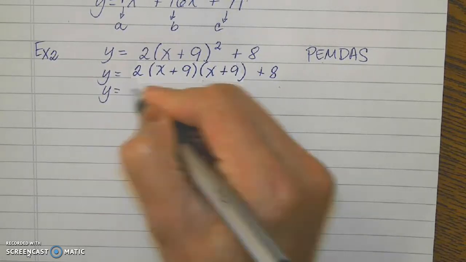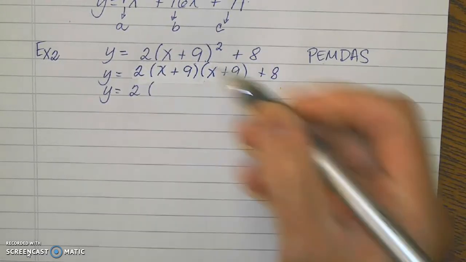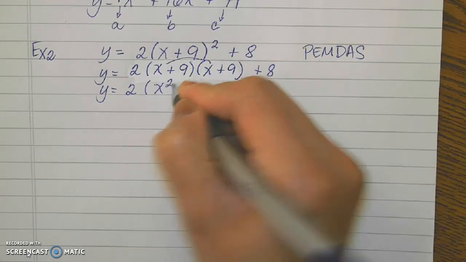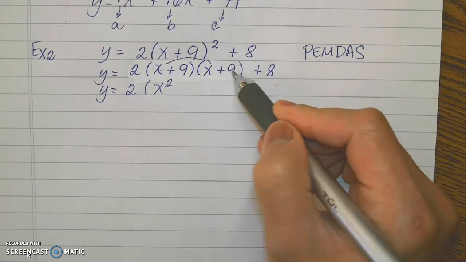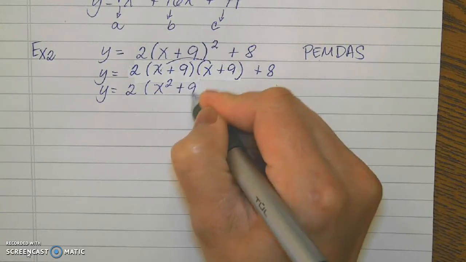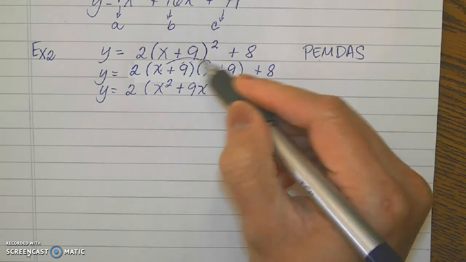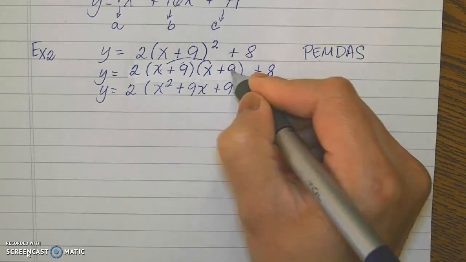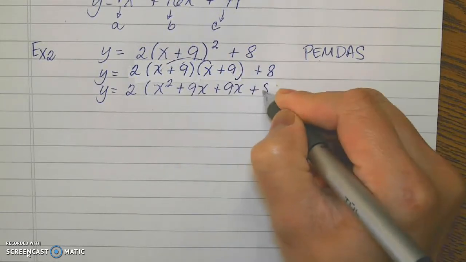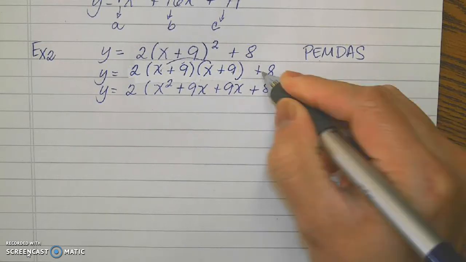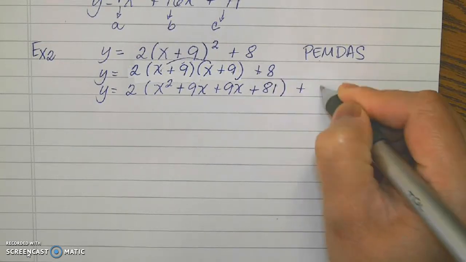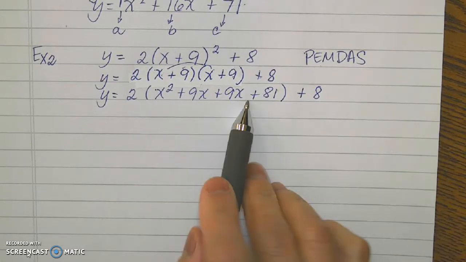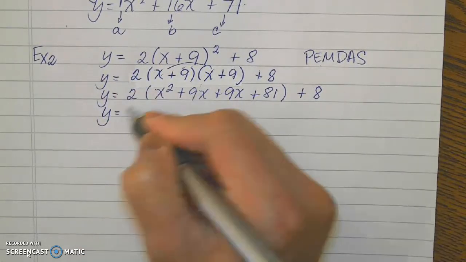Copy down the plus 8, and then we're going to distribute them first, then multiply by 2 later. So copy this down, and inside I'm going to have x times x, that is x squared, x times 9, that is positive 9x. 9 times x is positive 9x. 9 times 9 is positive 81. And then copy this down, plus 8. I can combine like terms first before I do the distribution.